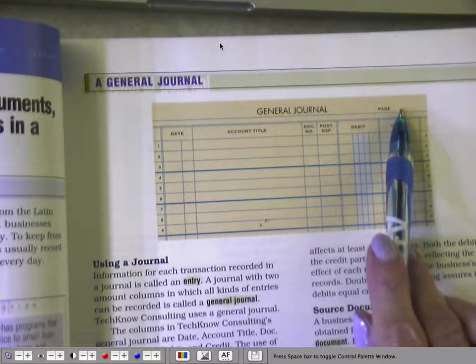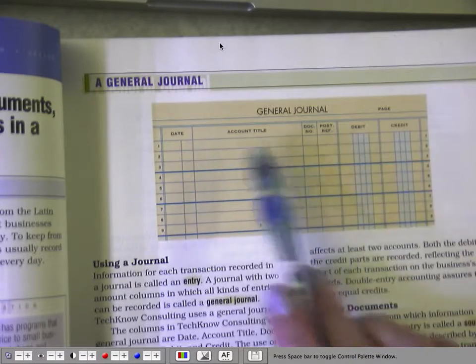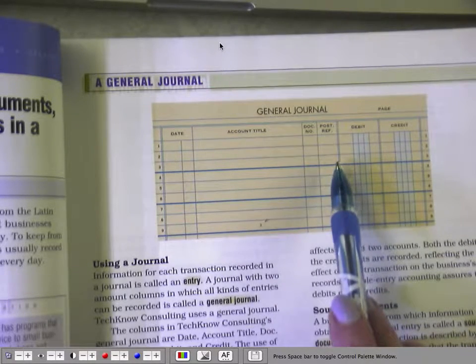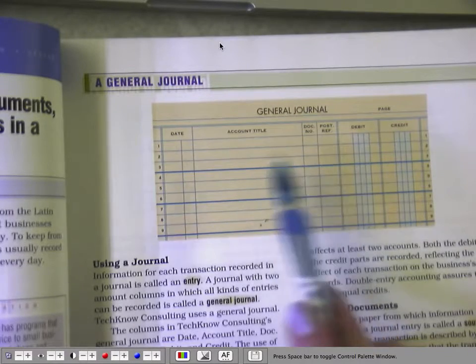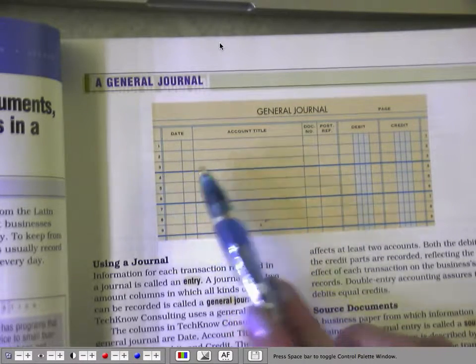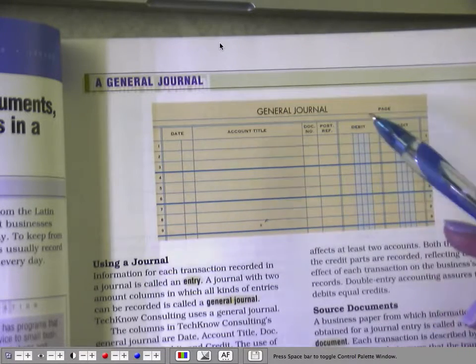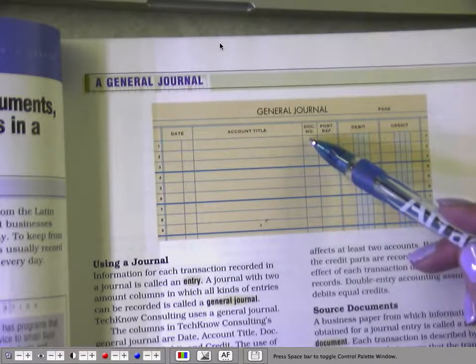We have to keep a page number on these journals, just keep track of what page we're on, because you're going to fill up more than a page in a month. And so this is now the format in which we will record transactions. Every time we record a transaction in the journal, it's called an entry. I guess what I really need to emphasize now is this column.